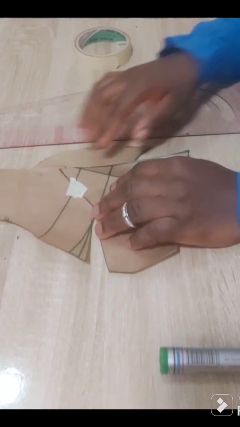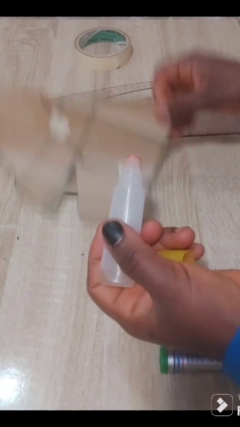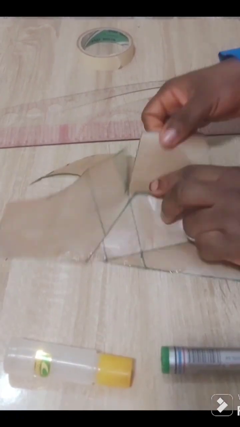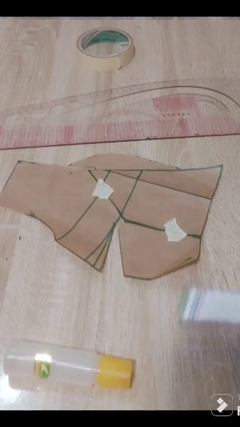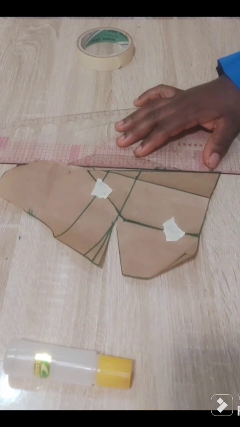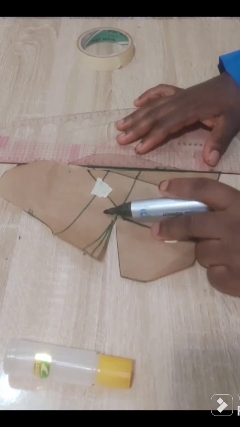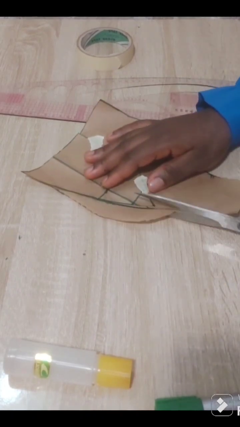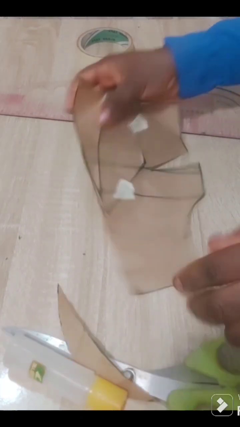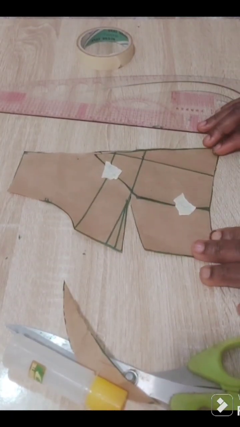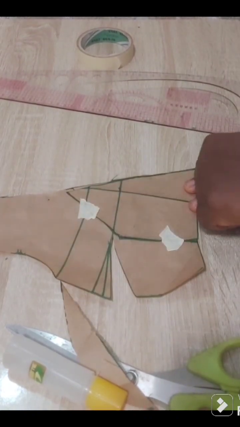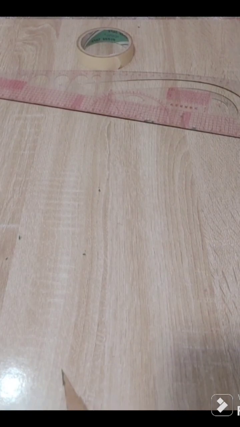So now I'm going to go through that neck area because there's space and I have to fill up that space before I place it on fabric. So yeah, that's it, and I'm going to cut so everything will be smooth. So now we have an overlapping pattern with no gaping and with both darts.